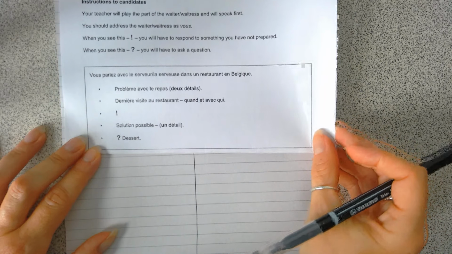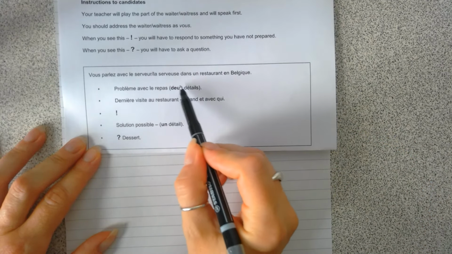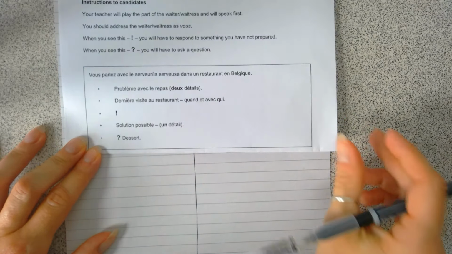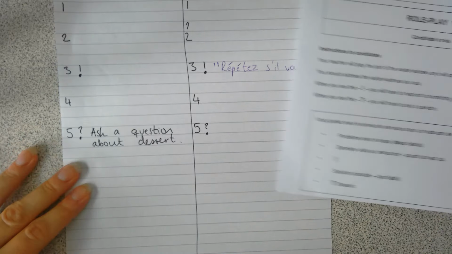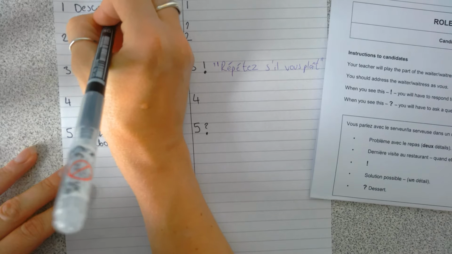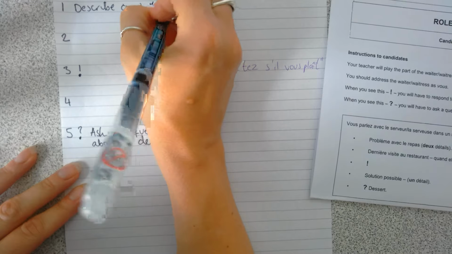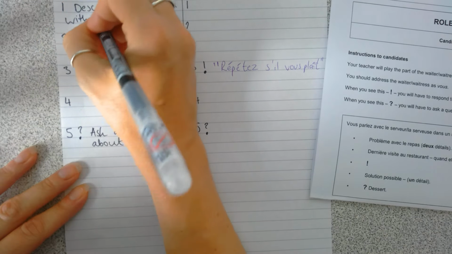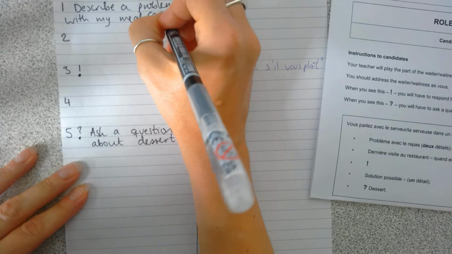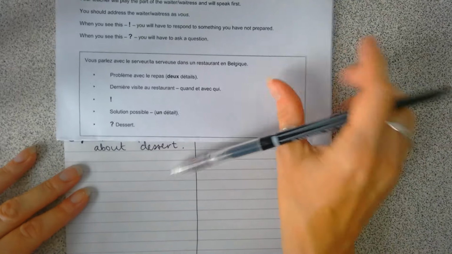Then we've got the first bullet point. It says, problème avec le repas, and we need deux détails. It's very important that you give 2 details. They've shown that by putting it in bold. So I'm going to describe a problem with my meal. Two details. Next one.